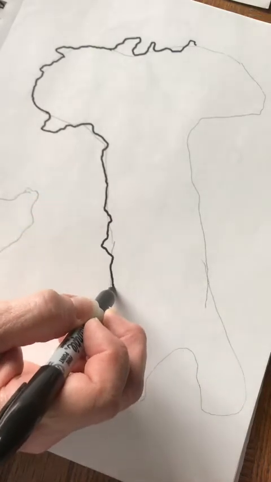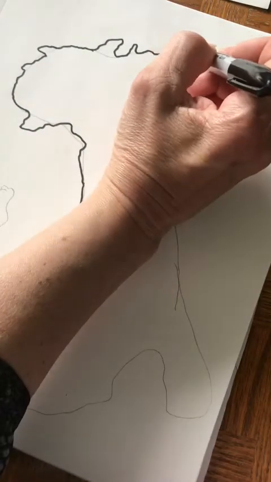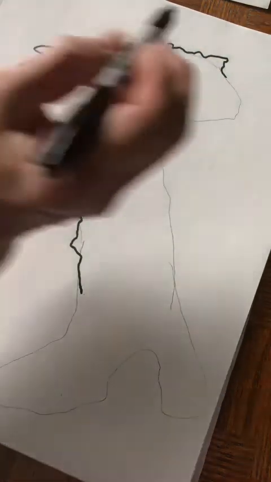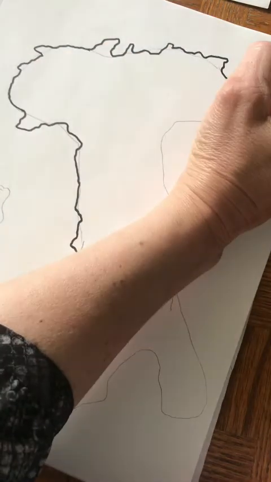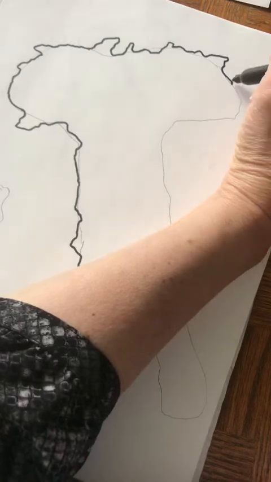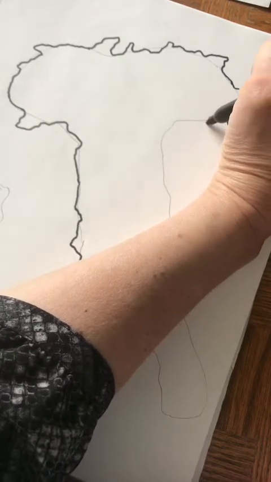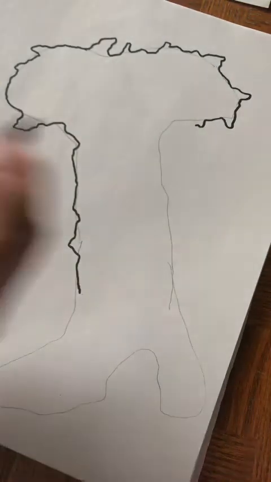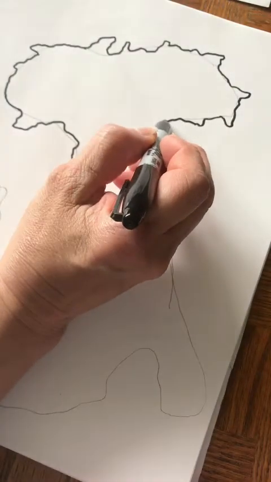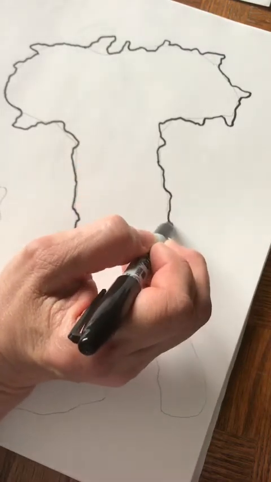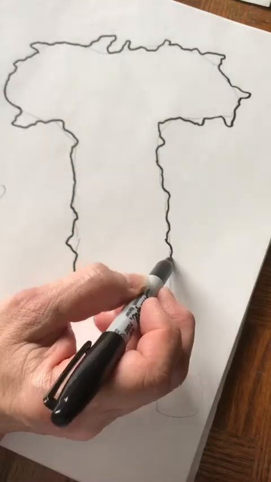And then now, again, I'm going over it and I'm refining it. I'm making it a little bit more detailed. I know it's kind of hard to see what I'm doing at times, but I'm trying to make it look a little bit more like the actual shape of the map.